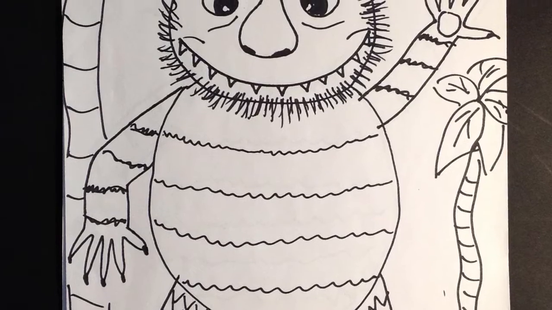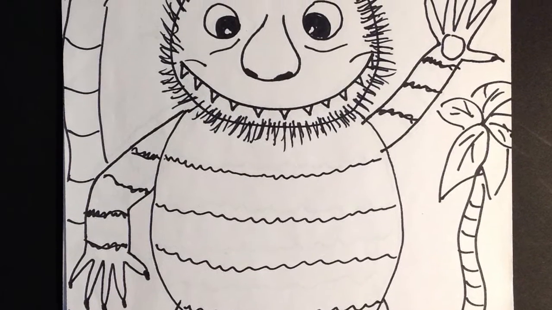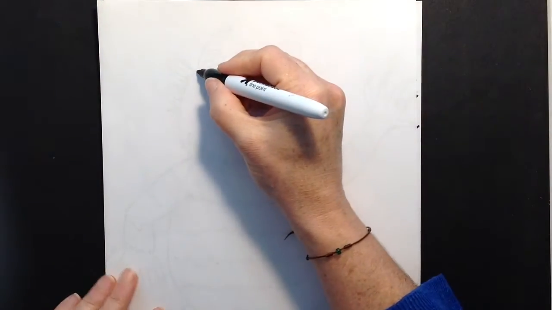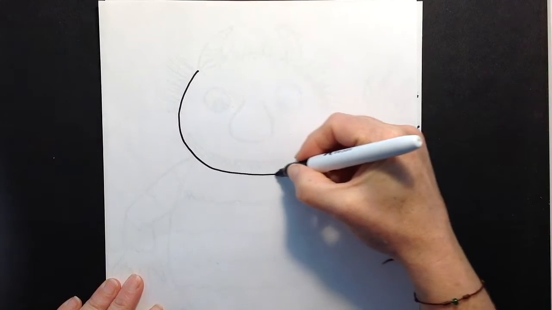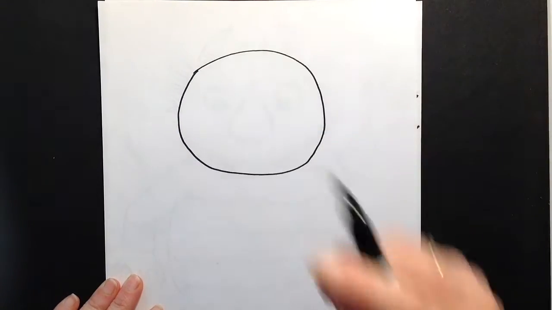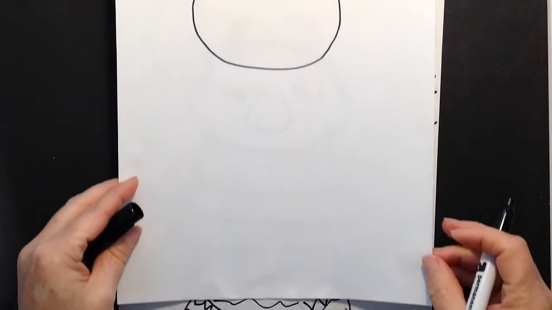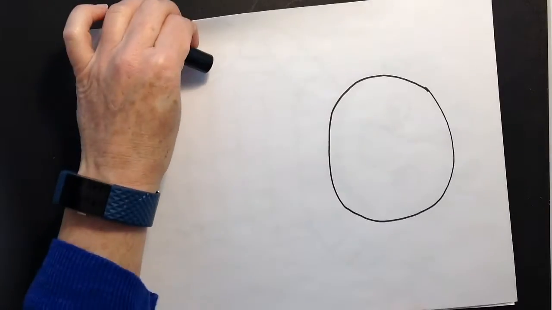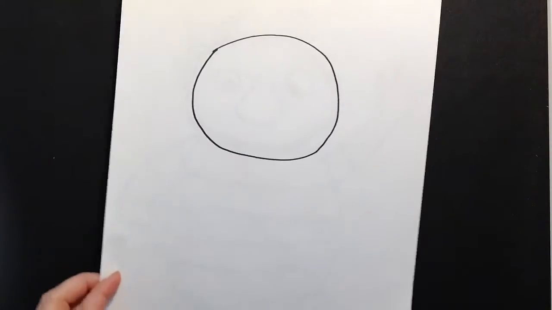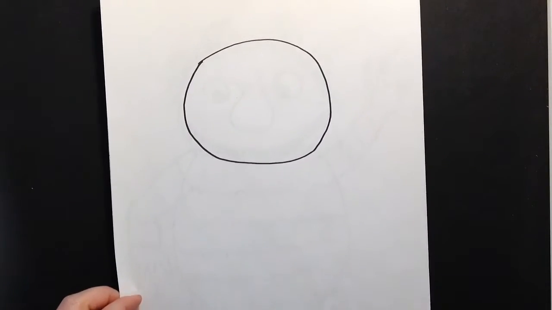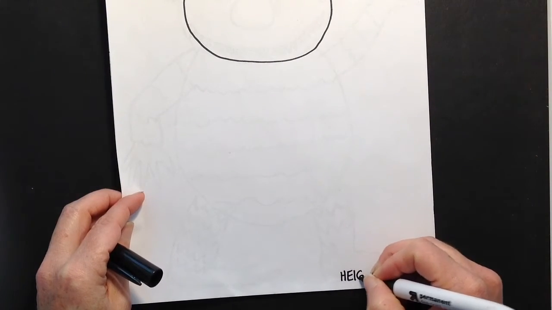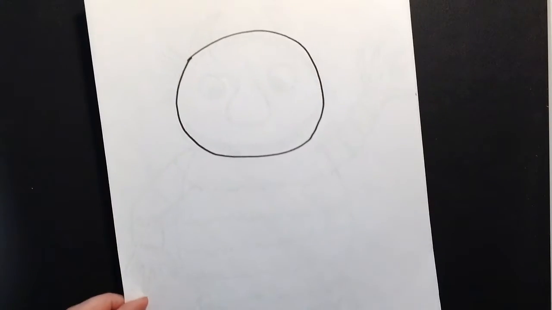So let's begin our lesson by learning how to draw this hairy creature. All you need is pencil and paper. So we're going to start with a big circle. It's a big head. Remember, the paper is used in a vertical way. It's not asleep. It's awake. Okay? And you most likely want to put your name at the bottom. I'm going to put Helga here, so I know this is my Harold.